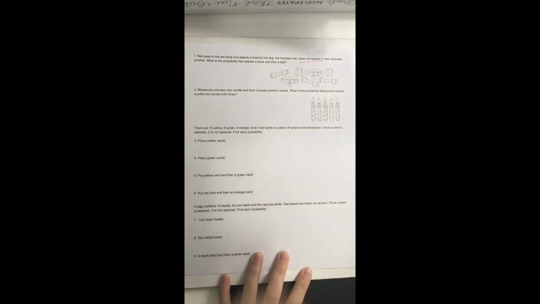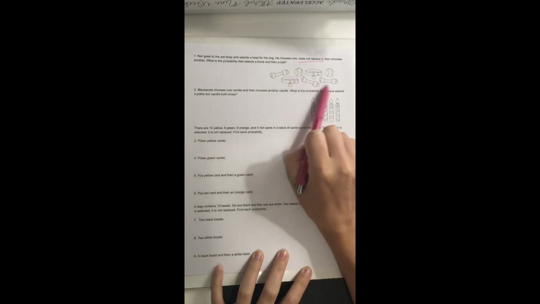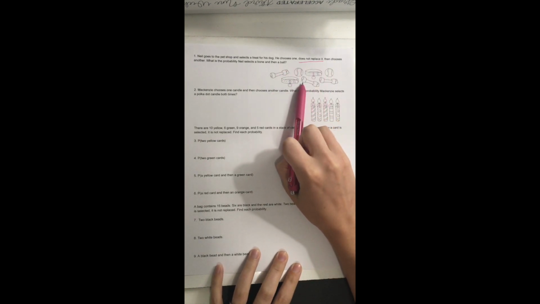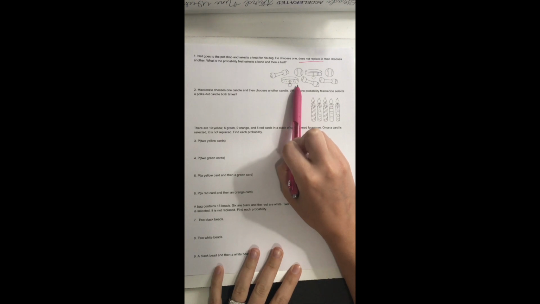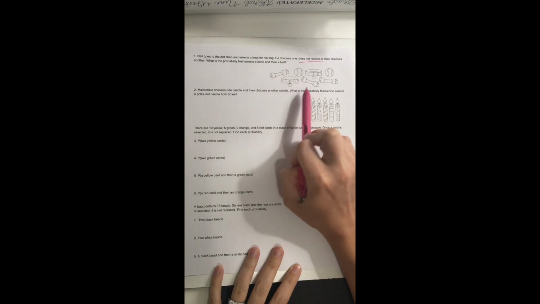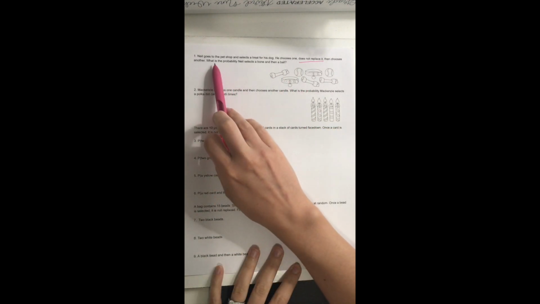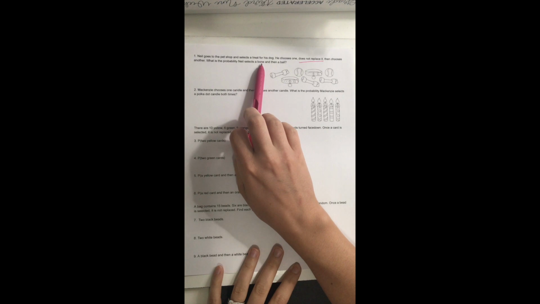So let's look at number one. Neil goes to the pet shop and selects a treat for his dog. He chooses one, does not replace it, and then he chooses another. What is the probability he selects a bone and then a ball? Looking at our picture here, you will not always have a picture, but when you do, it helps, because when we are getting ready to write out our fractions, it's going to help us to actually physically take out whatever he chooses first. So he wants to know the probability that he's going to get a bone and then a ball.